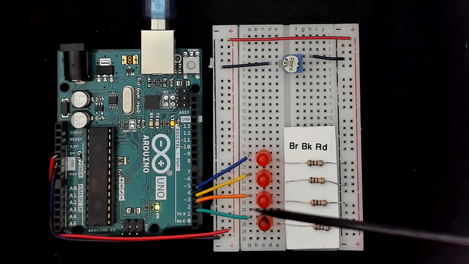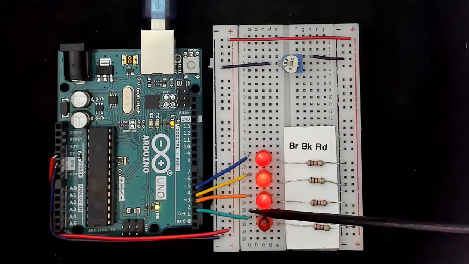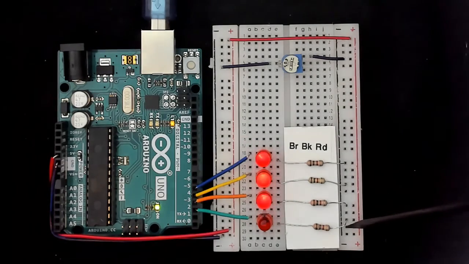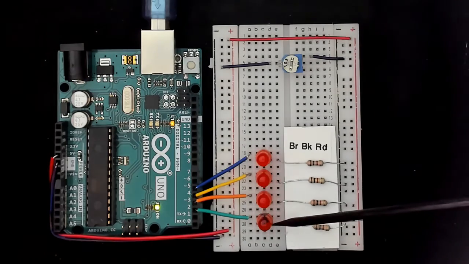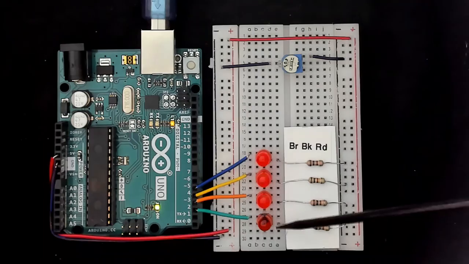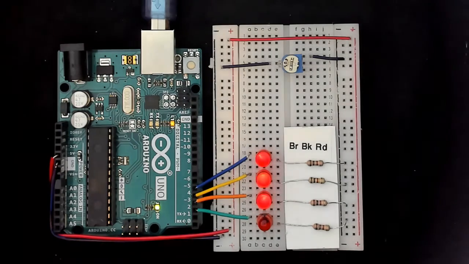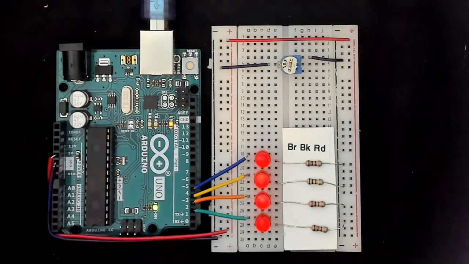Let's follow the current for the dead LED on pin 2. The jumper looks fine, and the resistor is brown, black, red, which is fine. Connection to ground is fine. There's one last common mistake before we consider a bad component, and that is an LED in backwards. With the leads cut off, it's hard to tell, but we can just reverse it. That works.